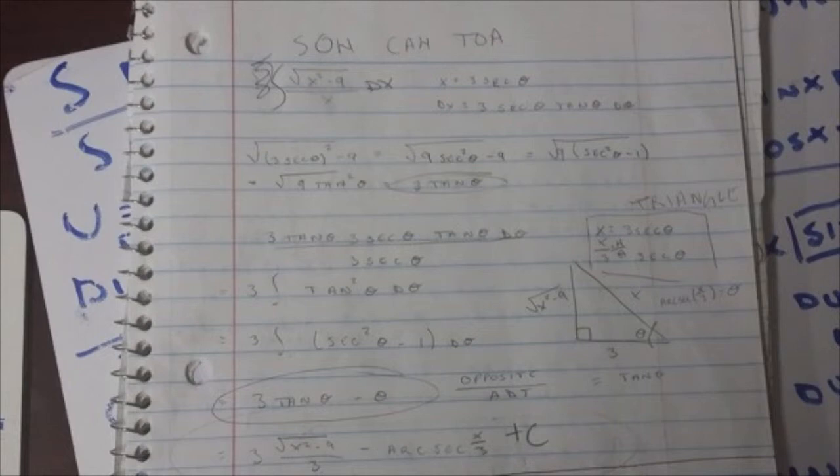Our hypotenuse is x, our adjacent is 3, and our opposite is the square root of x squared minus 9. We can now take this equation a step farther and notice that arcsecant of x over 3 is equal to theta.